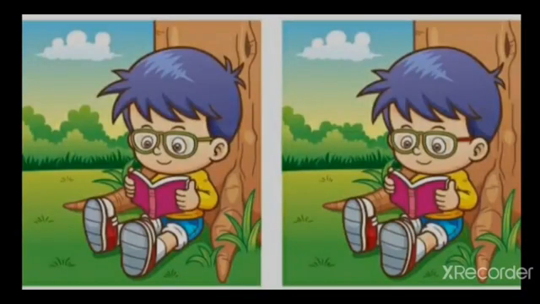Students, this is the activity. Here you have to spot 5 differences between two pictures within 1.5 minutes. That means 1 minute and 30 seconds.